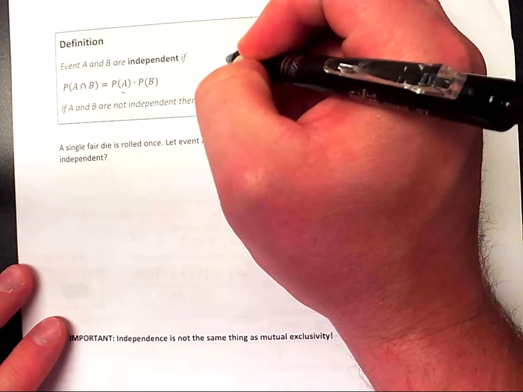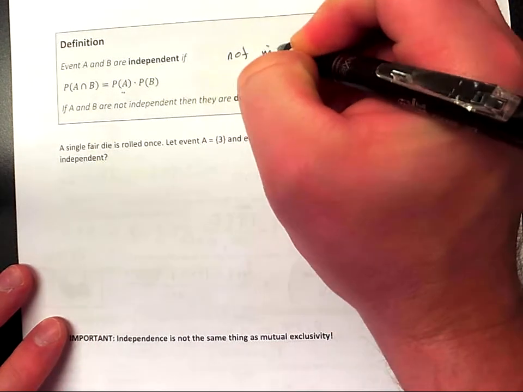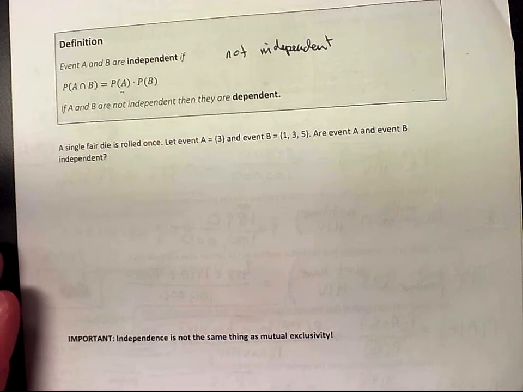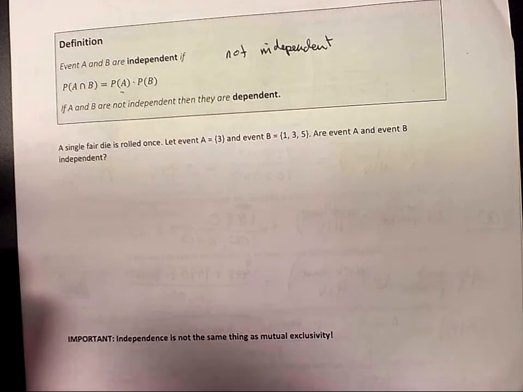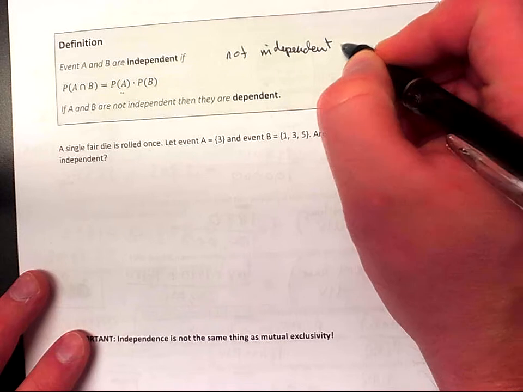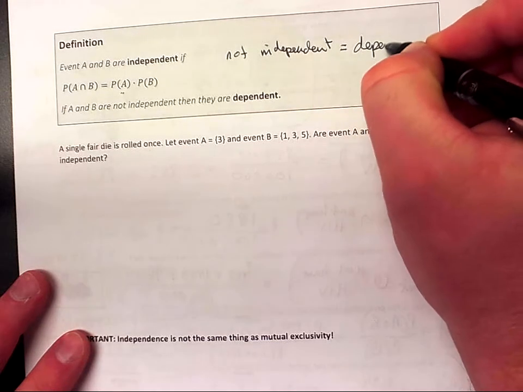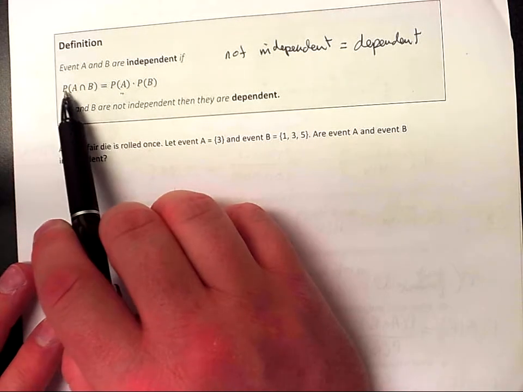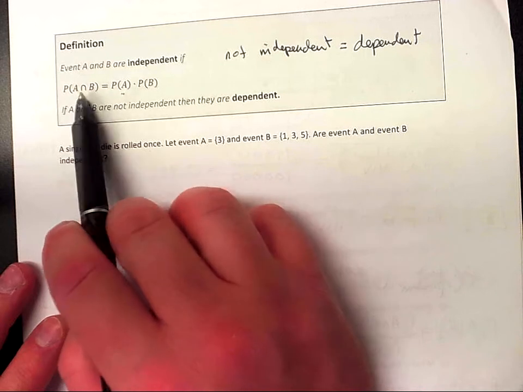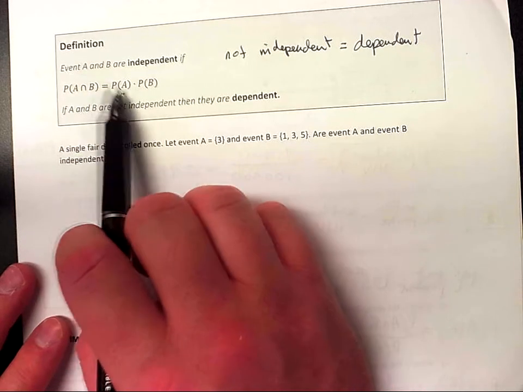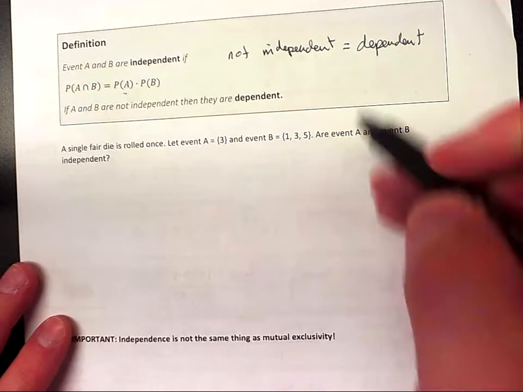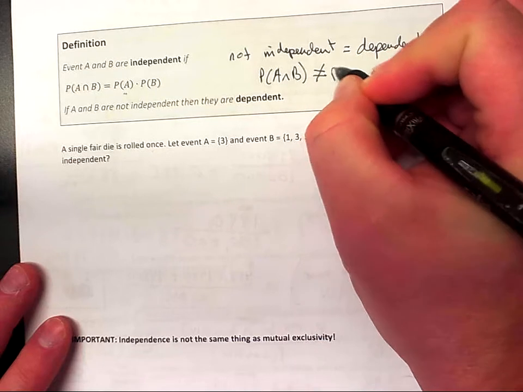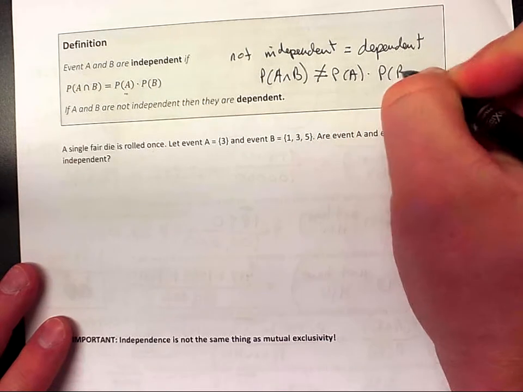So therefore, if they are not independent, then what do we know is true? Then they don't equal, right? And then they're dependent. Awesome. So if they're not independent, that's the same thing as them being dependent. If they are independent, then these two things are equal. So if they're dependent, these two things are not equal. So we have the probability of A intersection B does not equal the probability of A times the probability of B.